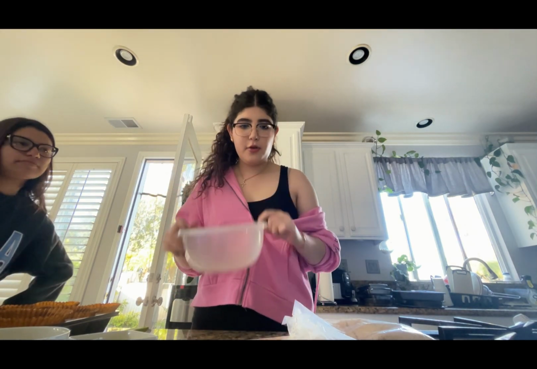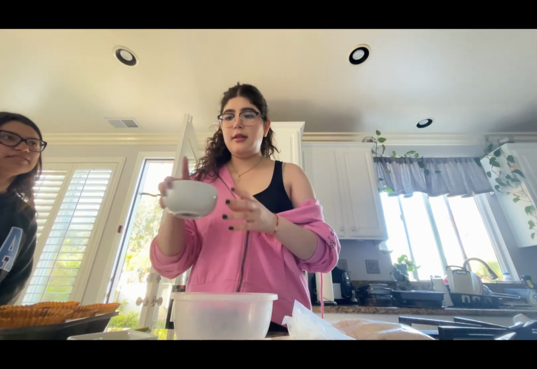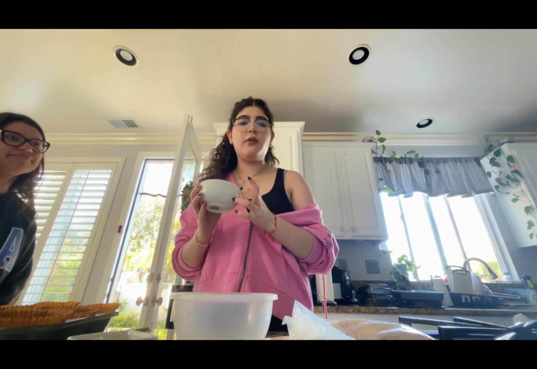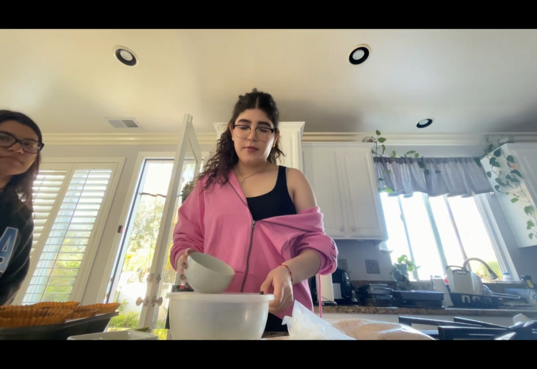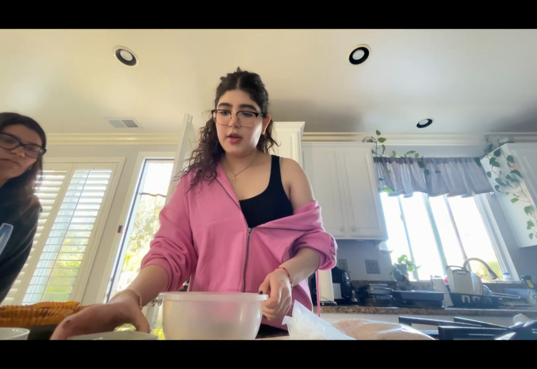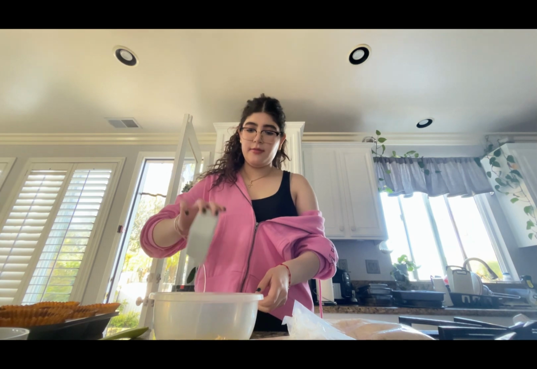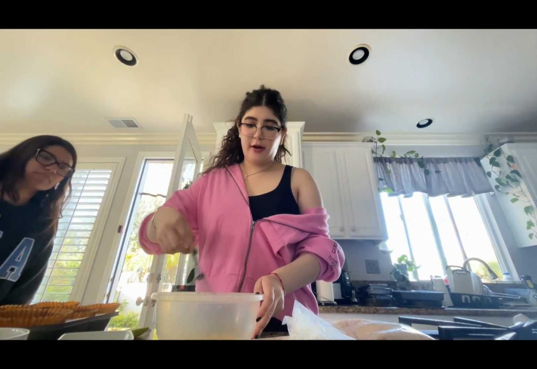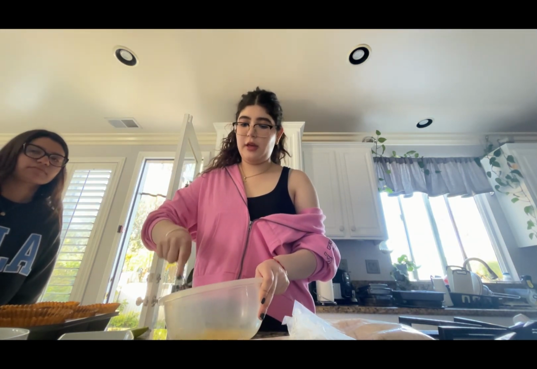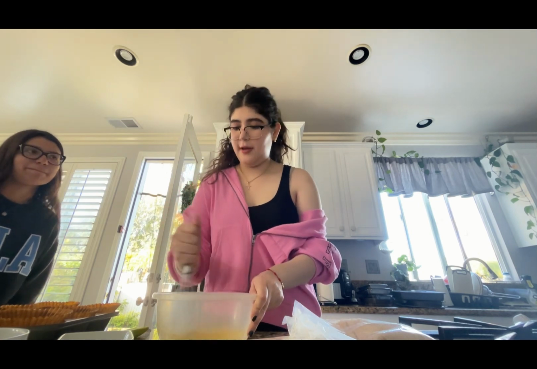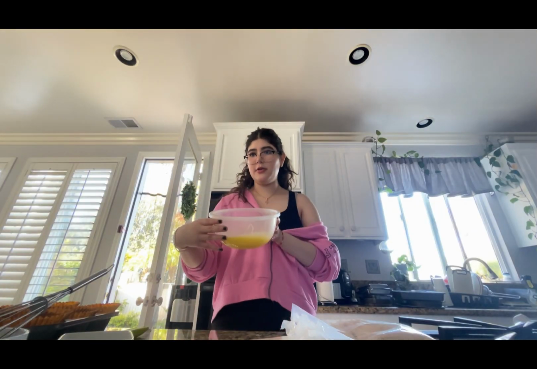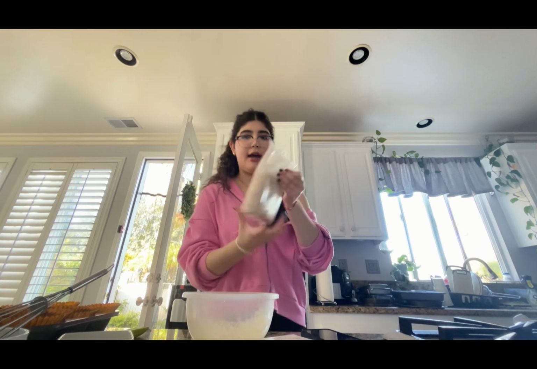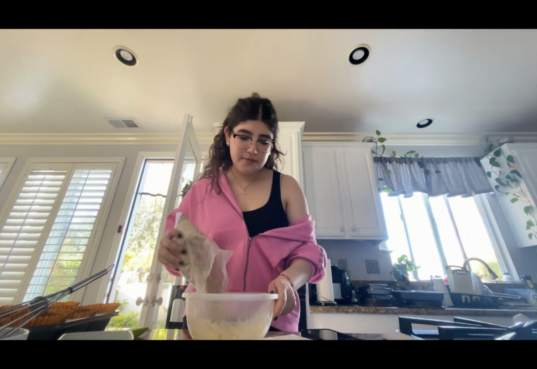So to start off, you're gonna mix the solution of water with oil into a bowl, and you're also gonna add the 2 eggs, and using a whisk you're gonna start whisking it all together until it's fully combined. Once it's fully combined, it should look like this. Now you can start adding the brownie mix.